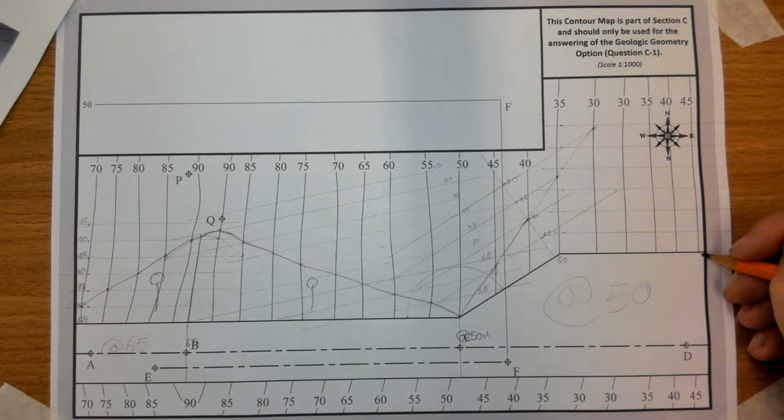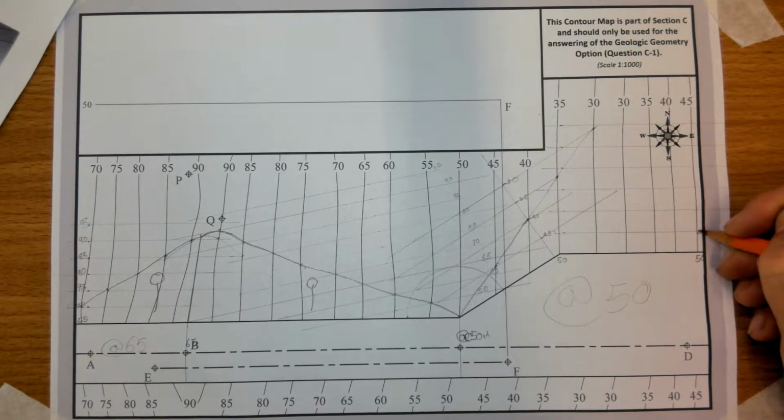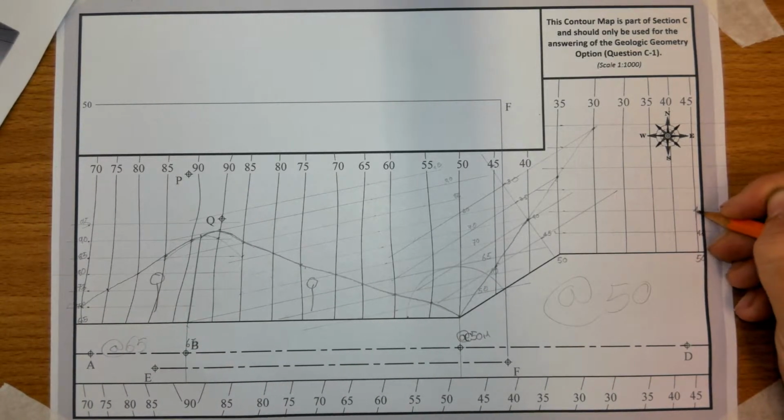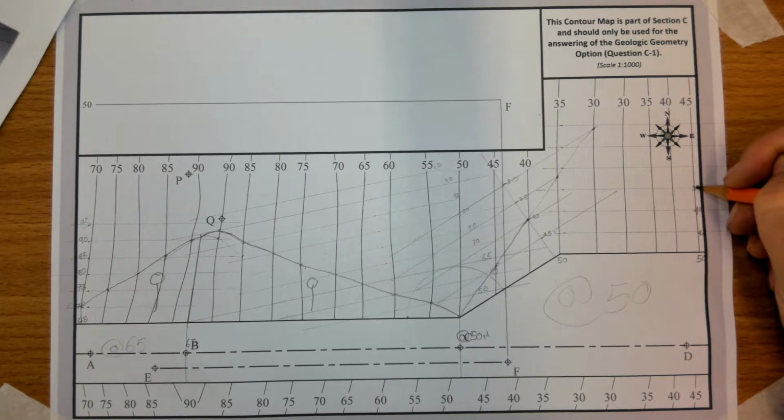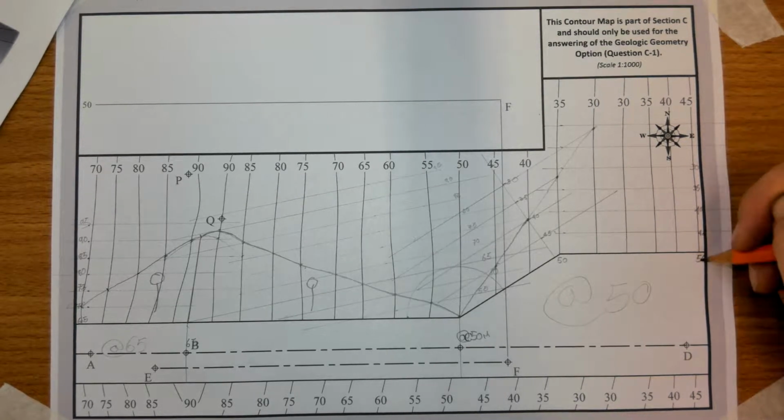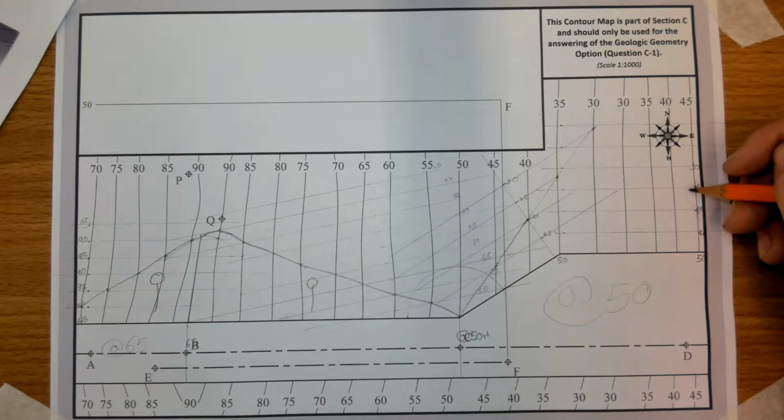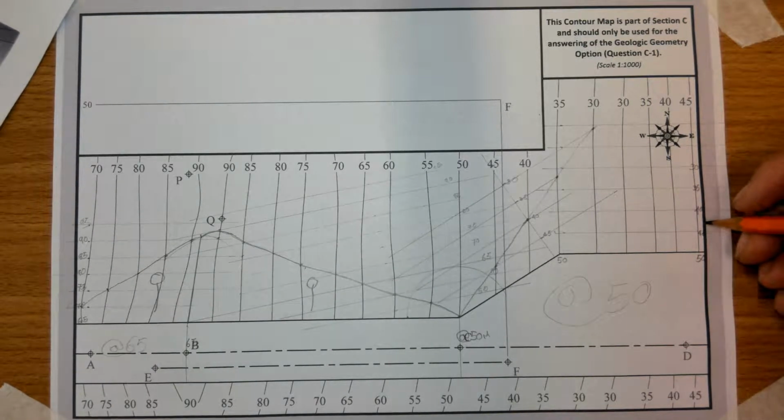Now, 50, 45, 40, 35, 30. As I said, the numbers drop in numerical value for embankments the further out you go.